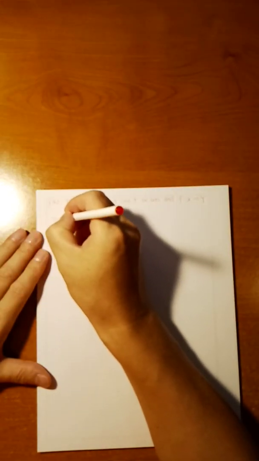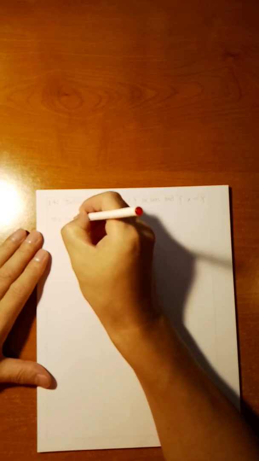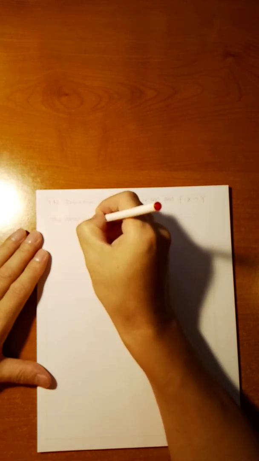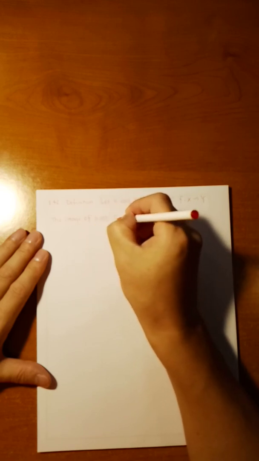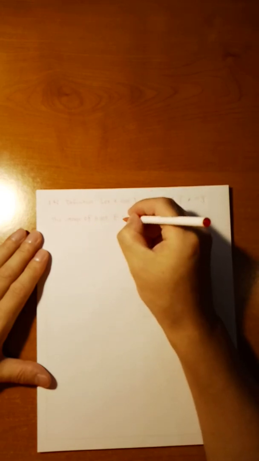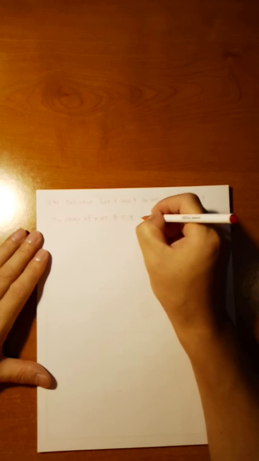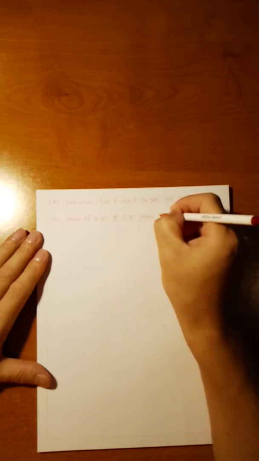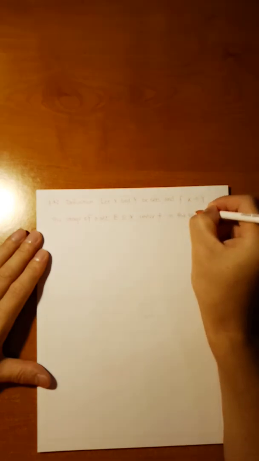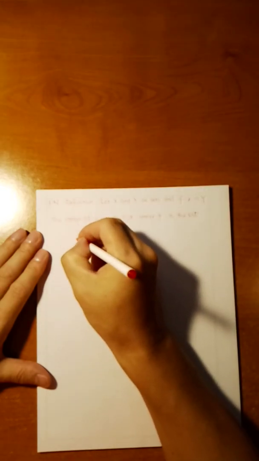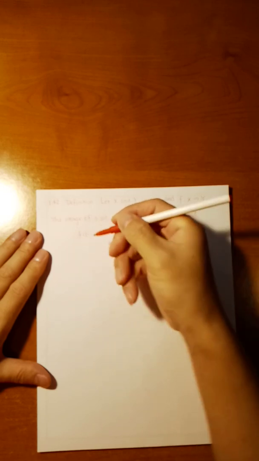Then the image of a set E in the domain X under f is the set we denote by f(E).